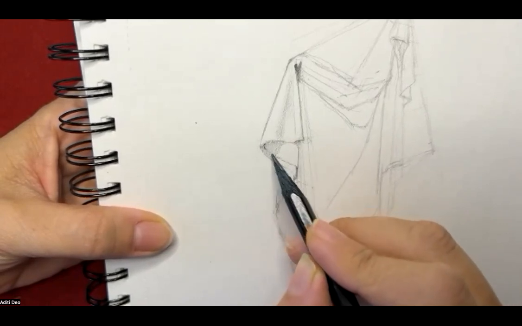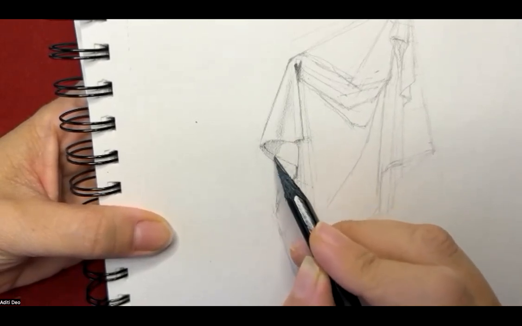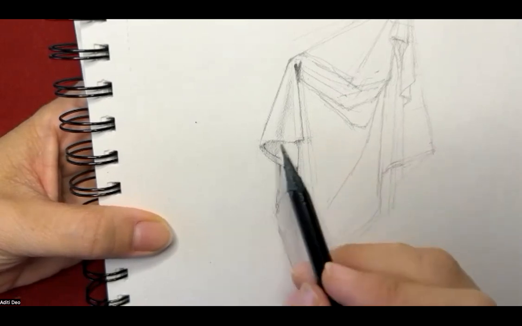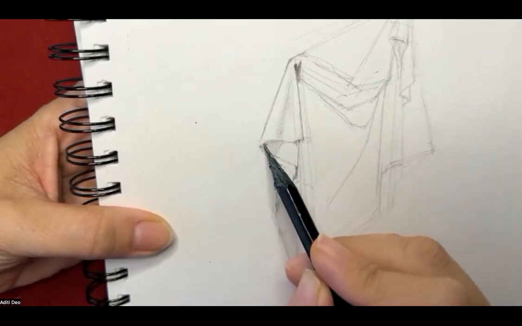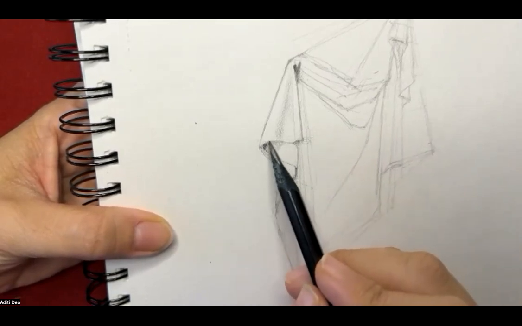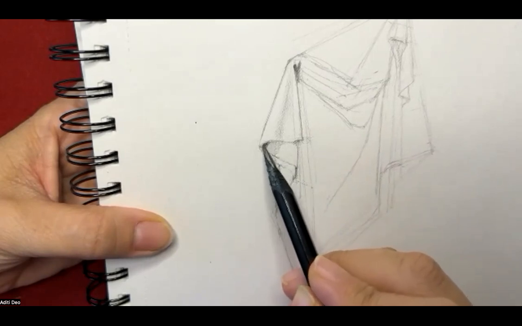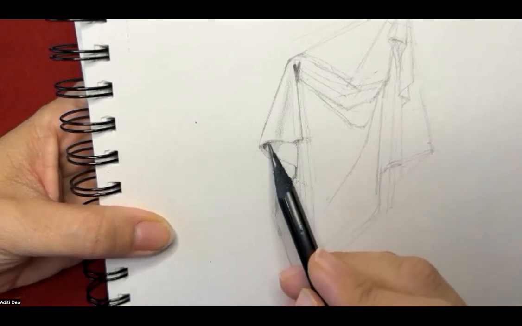I will draw that sharp edge between the two folds, and then just the smaller part, the smaller curve will get the deeper shadow.